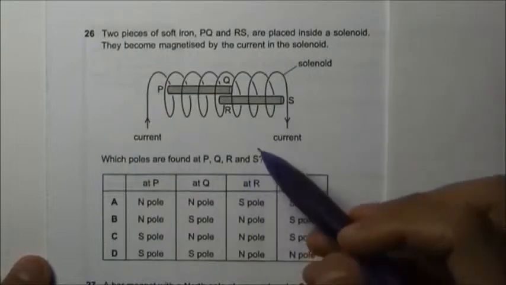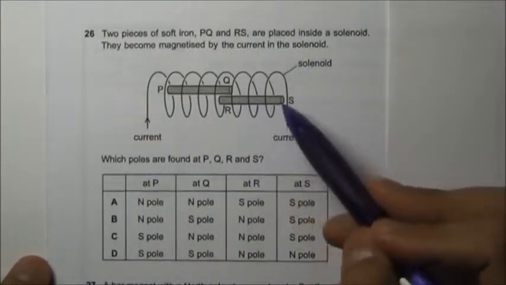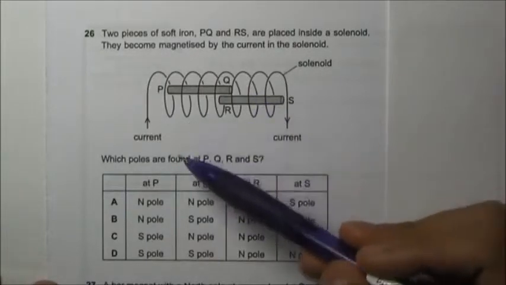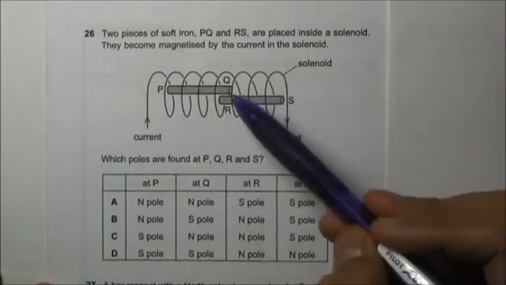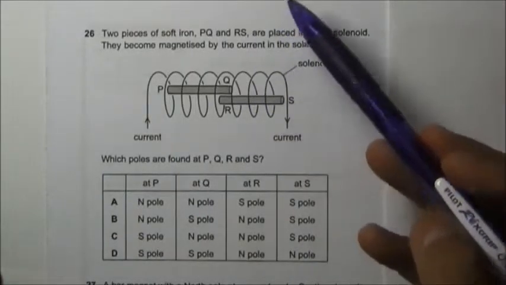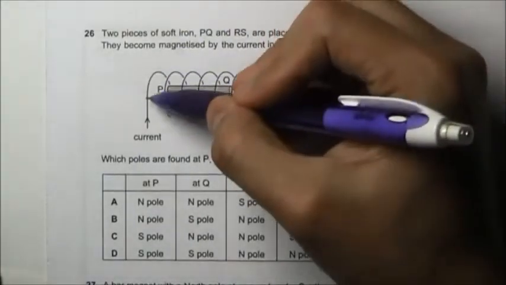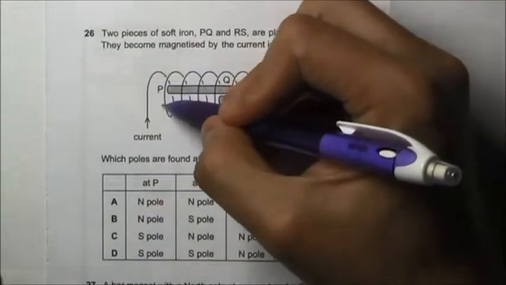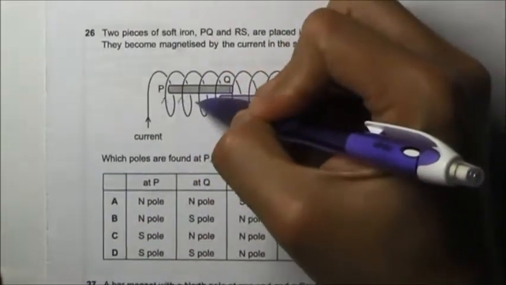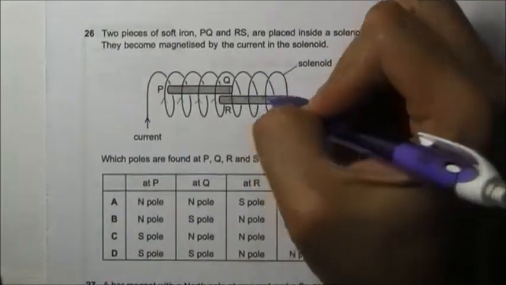Okay, in this question we have two soft iron bars that are being inserted into a solenoid. So when we run a current through the solenoid, the two soft iron bars will be magnetized. To find where the north pole and the south pole are, we can use the right-hand grip rule. The current goes up, then goes down at the back, then comes out from the front again. So the current is going upwards at the front of the solenoid.